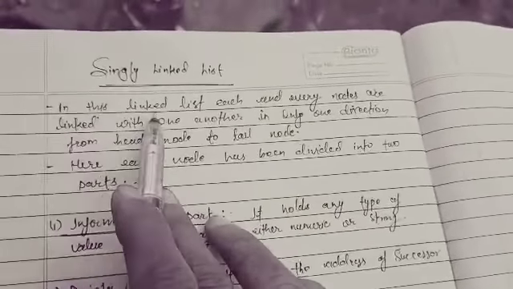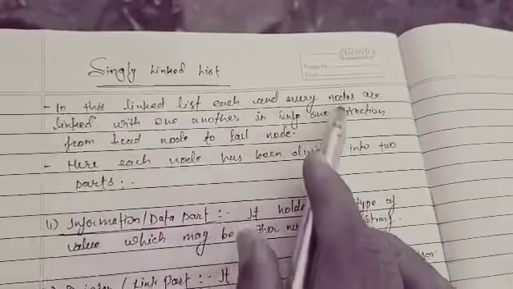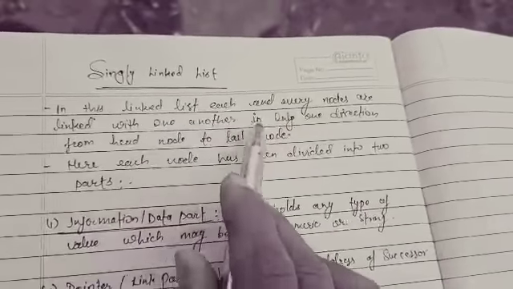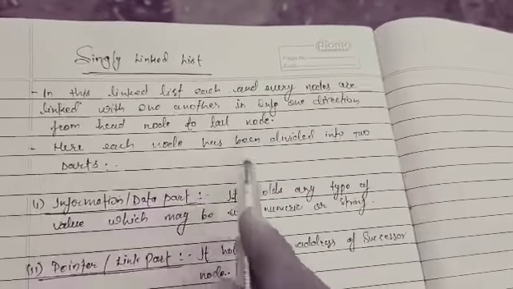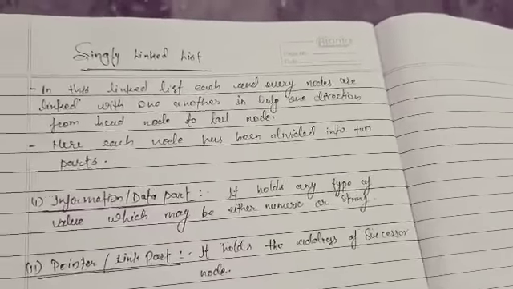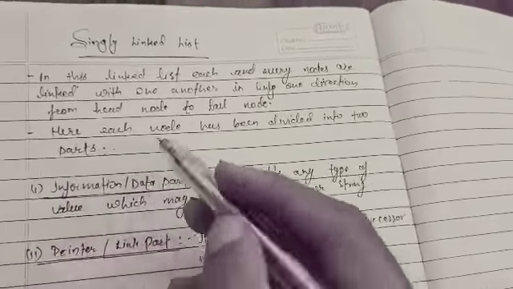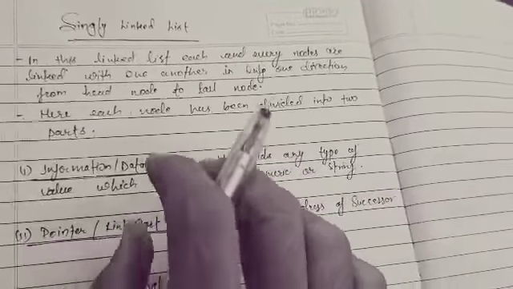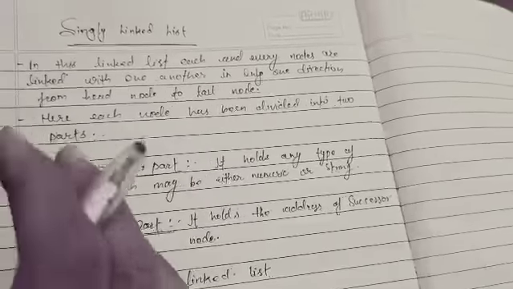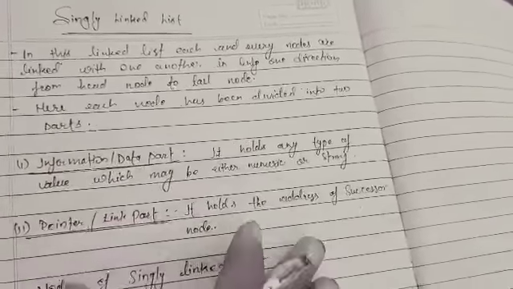In this linked list, each and every node is linked with one another in only one direction, from the head node to the tail node. By this definition, we come to know that in the singly linked list, each and every node is connected with each other only in one direction, or in a linear direction.